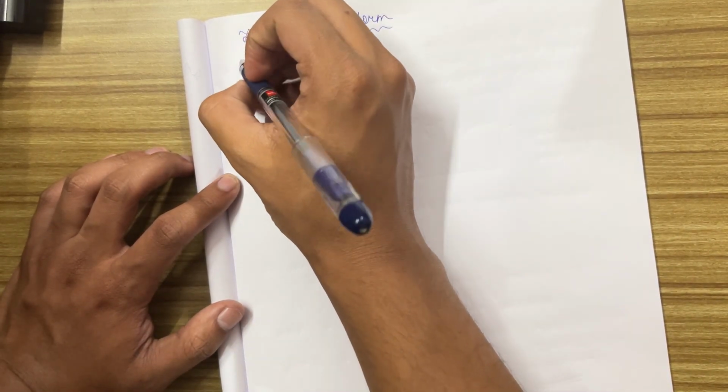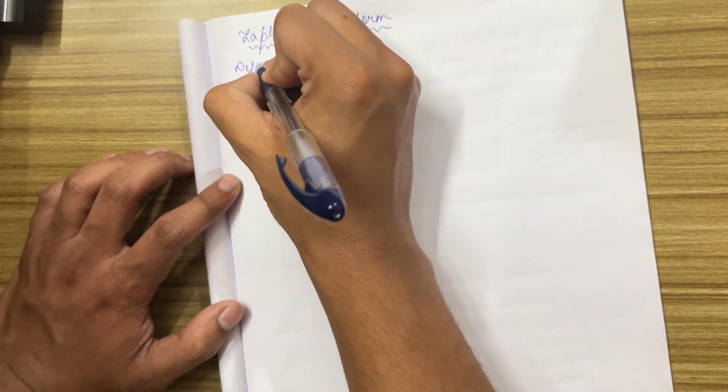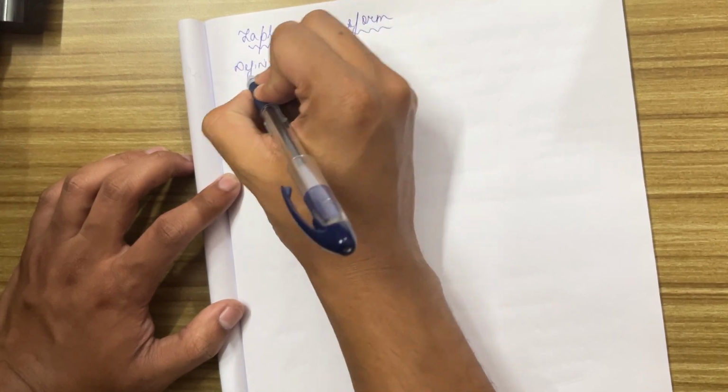Okay, so definition of Laplace transform.